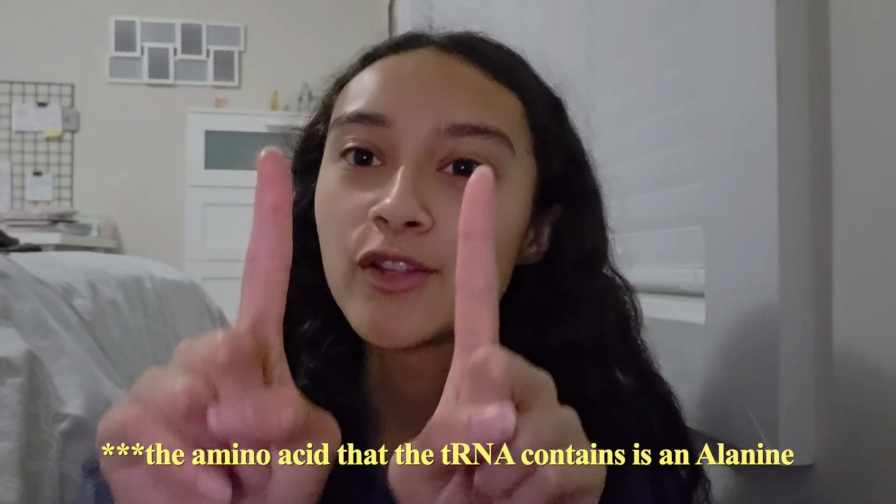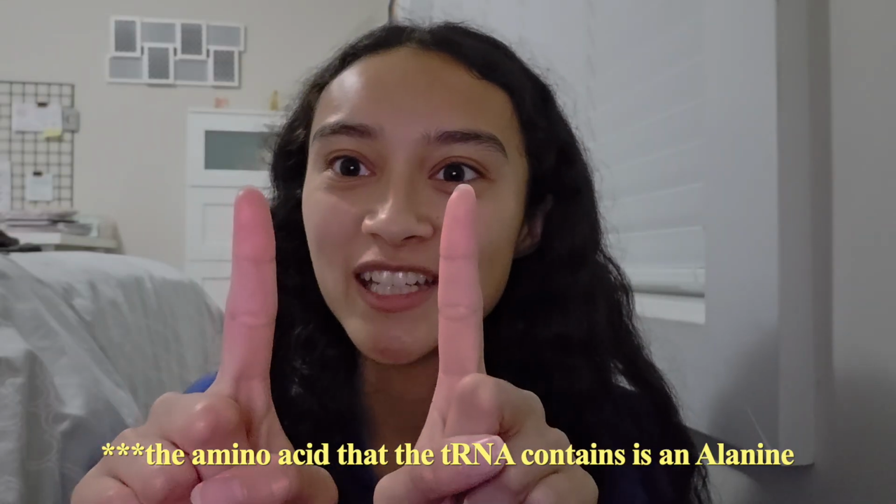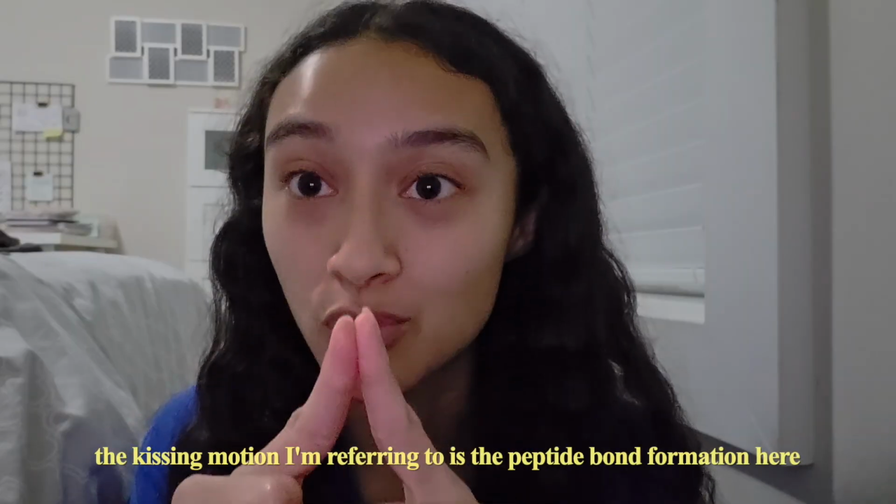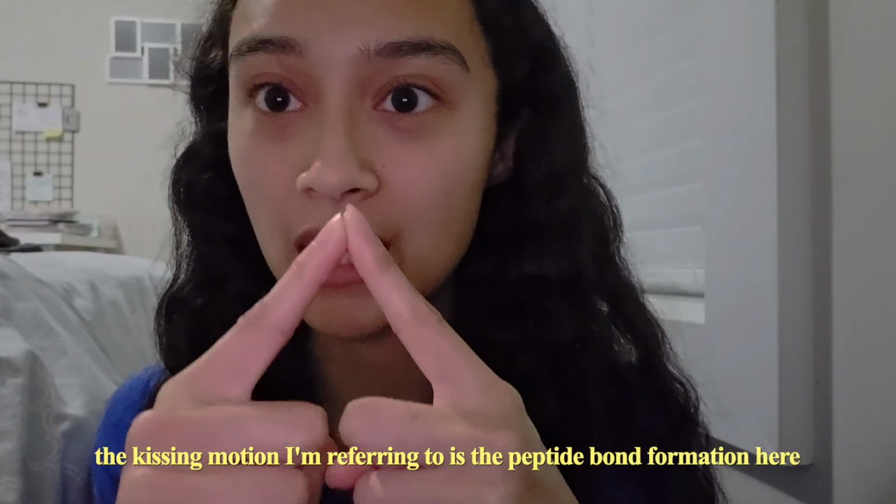So your charged electric car, let's say your Tesla, is going into the parking spot or whatever, but you have your initiator tRNA, you have the next charged tRNA, let's say it's an alanine. And so what's going to happen is they're basically going to go like, basically that's what's going to happen. They're forming a peptide bond between the methionine and the alanine.